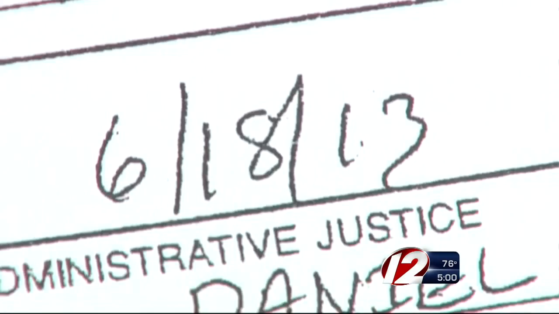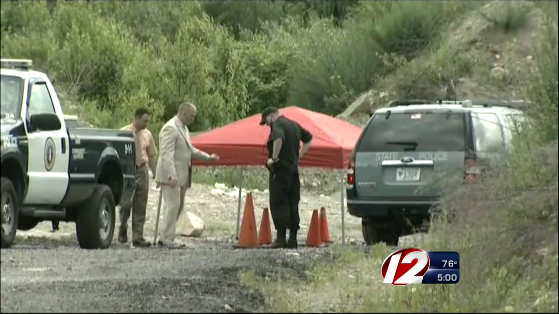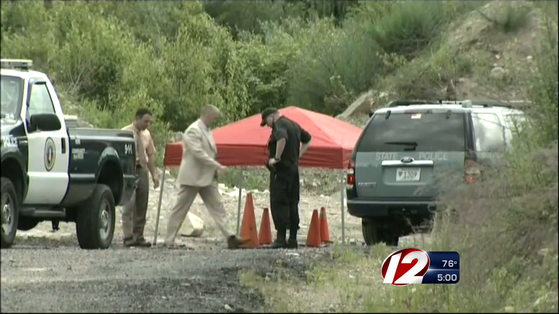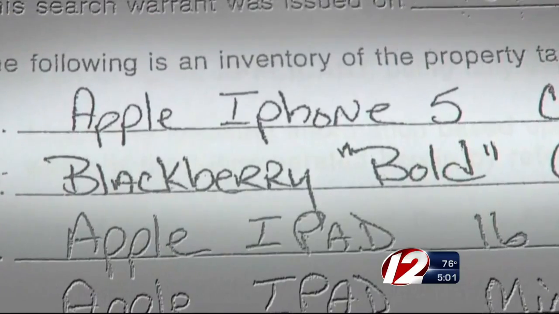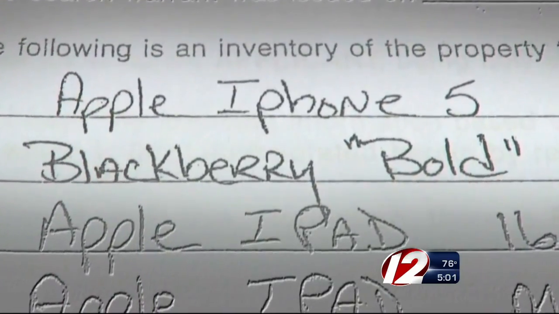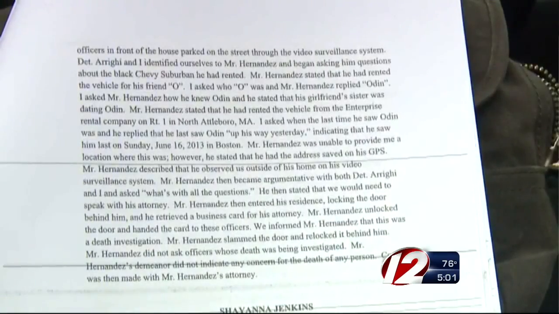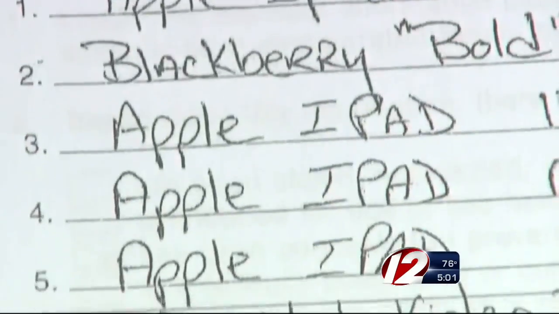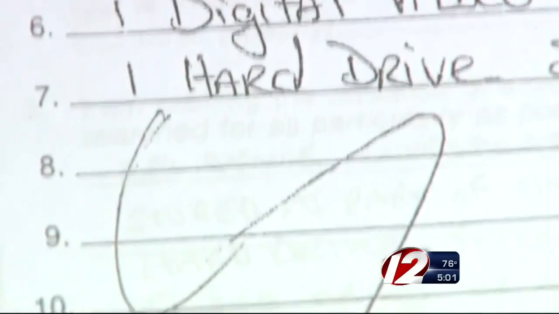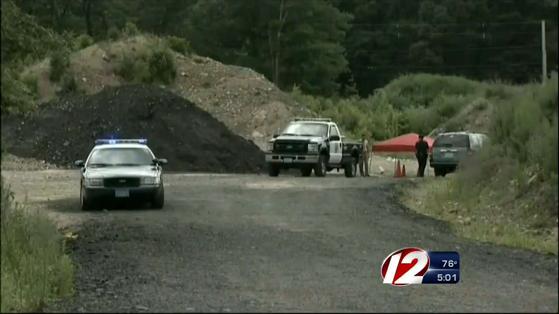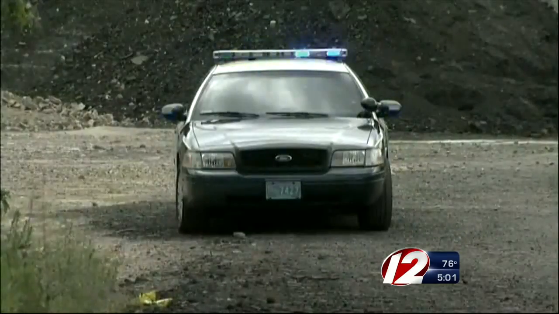According to the court documents, police issued the first search warrant on June 18th, just one day after Lloyd's body was found in an industrial park near Hernandez's home. They seized Hernandez's cell phone and found several text messages between him and Lloyd. Documents show police searched Hernandez's home on several occasions, retrieving among several items a digital recorder attached to his in-home video surveillance system. The documents show police found car keys on Lloyd's body.